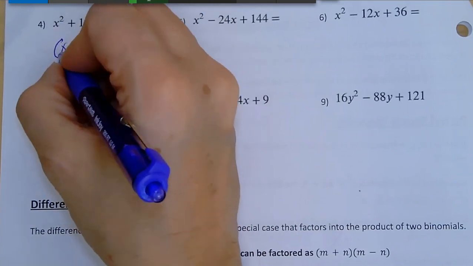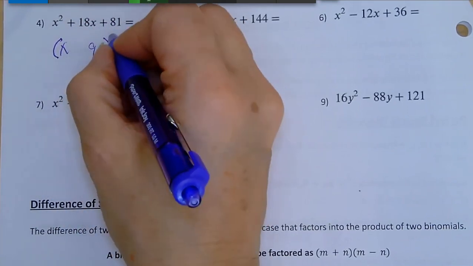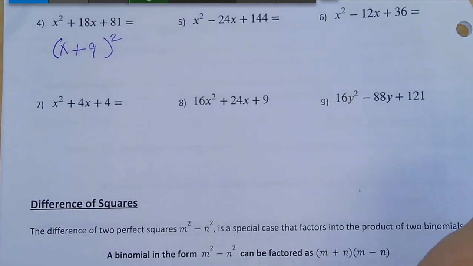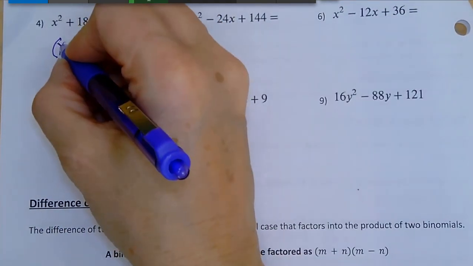So I take the square root of my first term and the square root of my last term. I'm going to square all that. And because I'm adding in my middle term, I'm going to add. That's an x, even though it doesn't look like it.